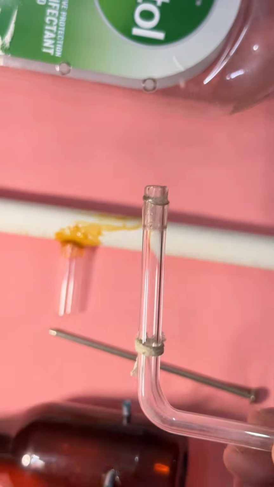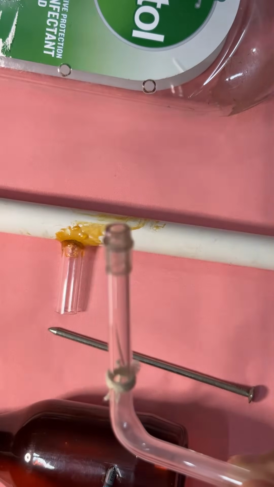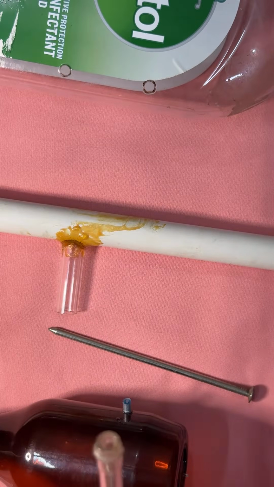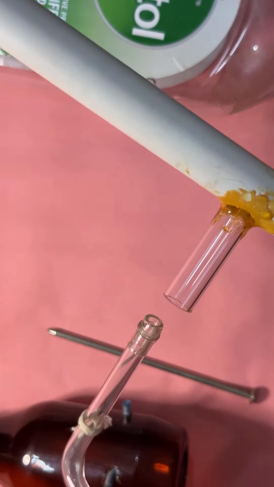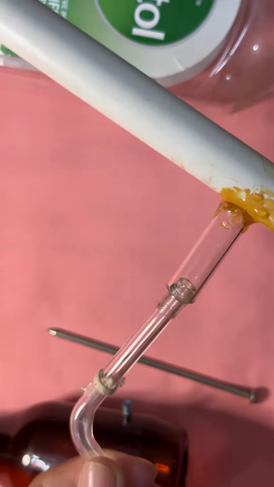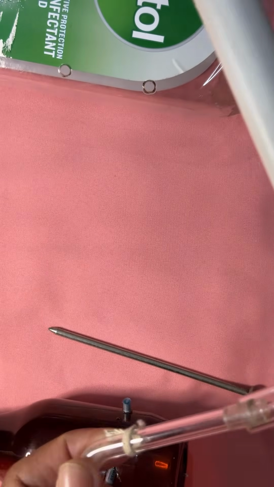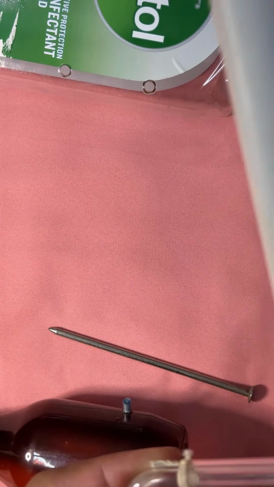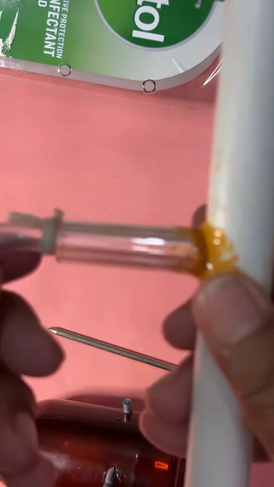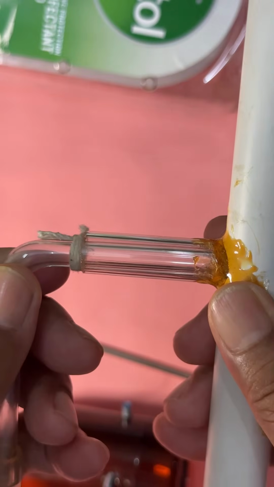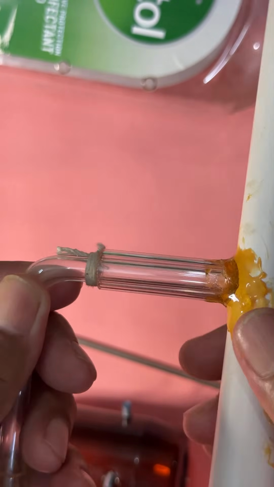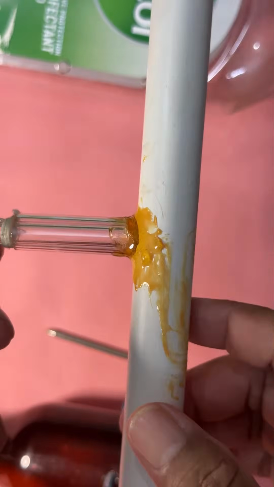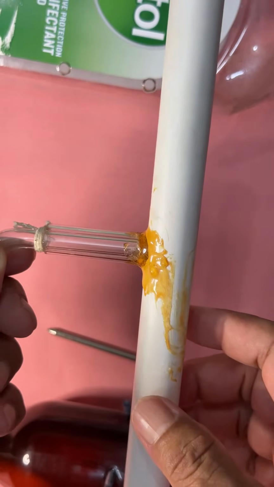I have to show you. After showing these many things, I have to show it to all of you that this can go like this. This is passing through, and you can see this is free to rotate.